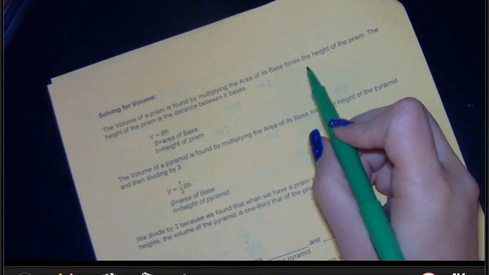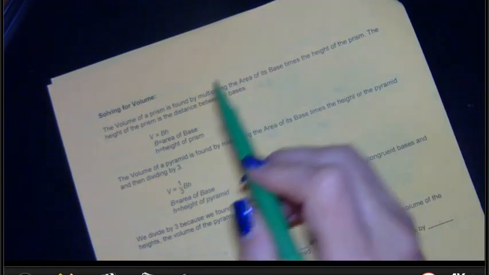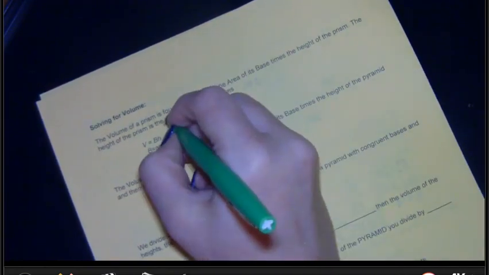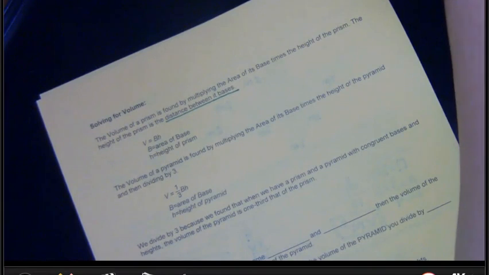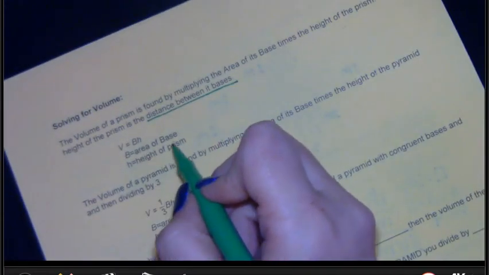All right, solving for volume. The volume of a prism is found by multiplying the area of its base times the height of the prism. The height of the prism is known as the distance between its bases. So V is equal to capital B times H, where capital B is the area of the base and H is the height of the prism.